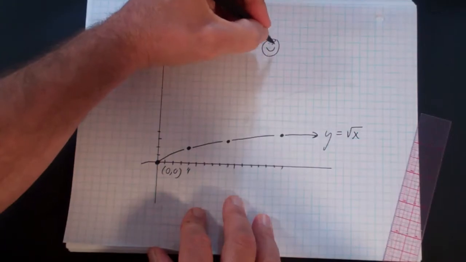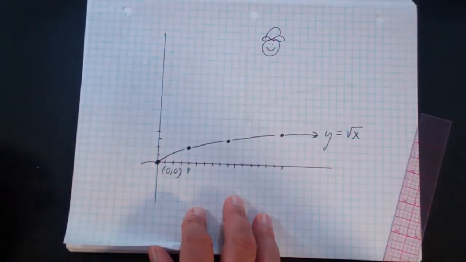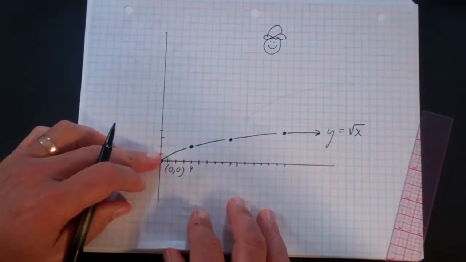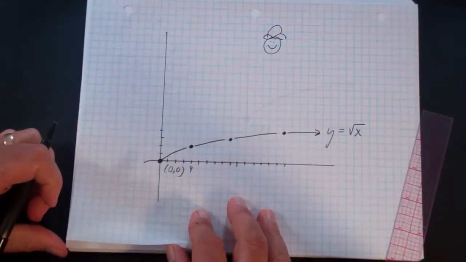And you're going to want to memorize the basic graph of y is equal to the square root of x. It starts at 0, 0. It increases at a decreasing rate.